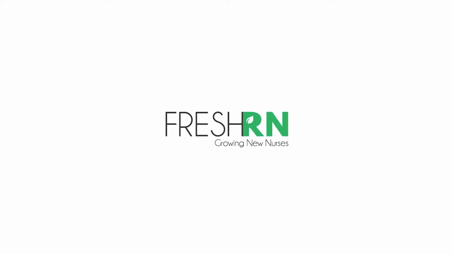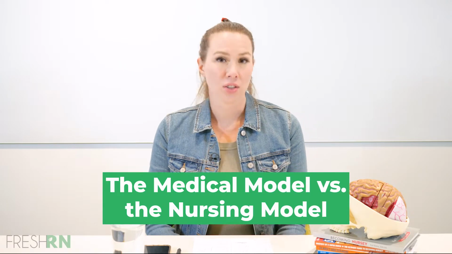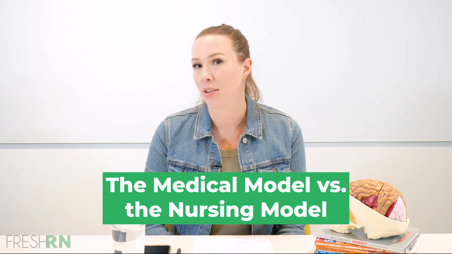What's the difference between the medical model and the nursing model? Well, that's a great question. I would love to tell you the answer. So the medical model and the way that care is provided to patients from the medical perspective. This term, medical model, really kind of got coined in about the 1970s.